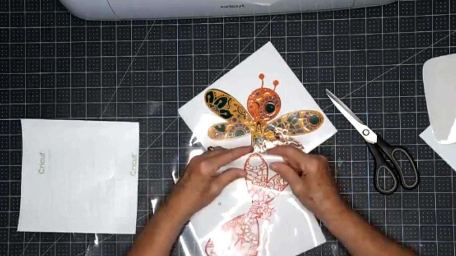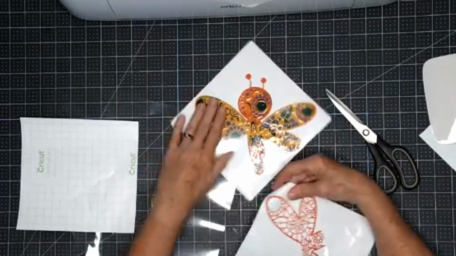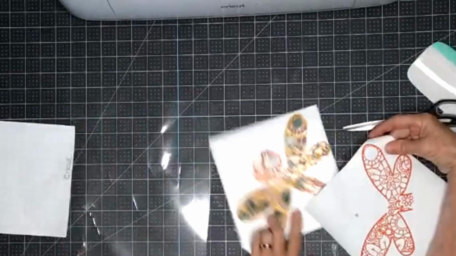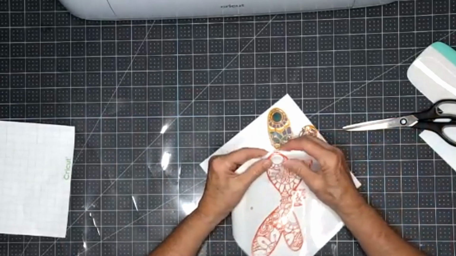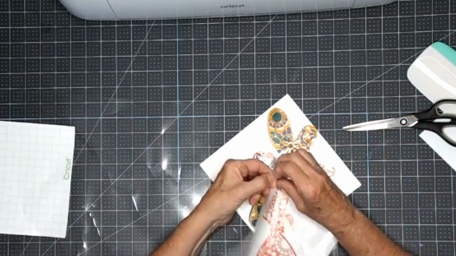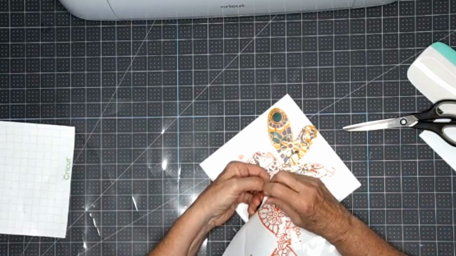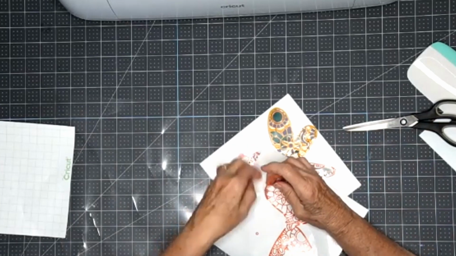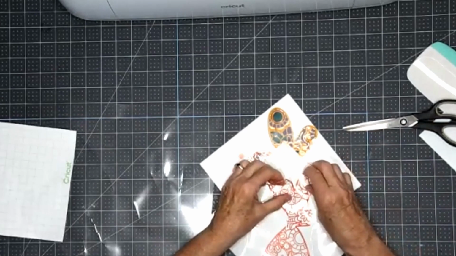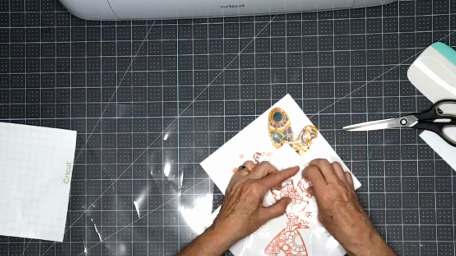So next, I can pick up a pair of wings, and I will pick up this other side right now. I have to place these both at the same time.